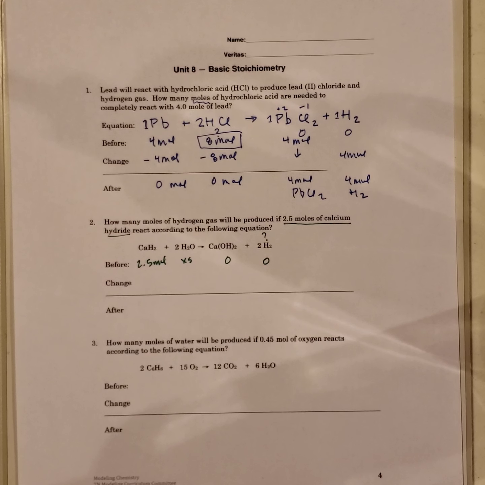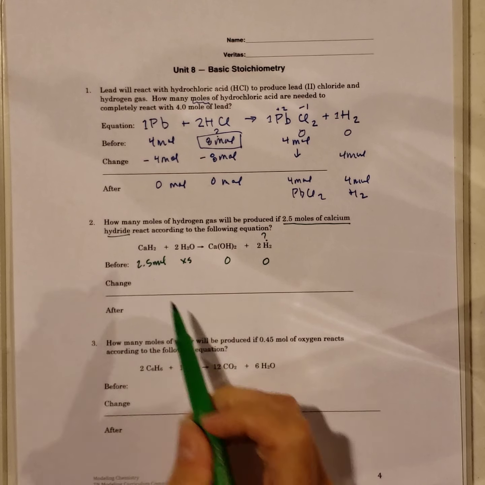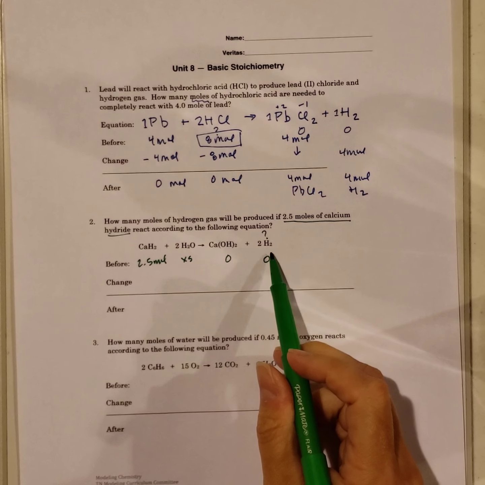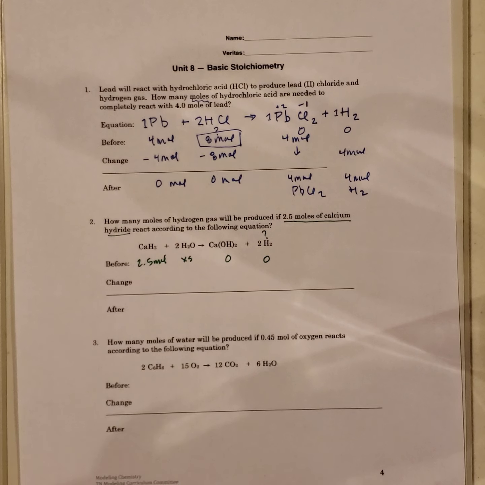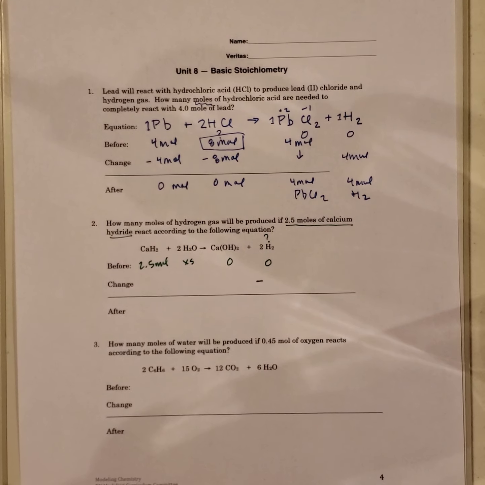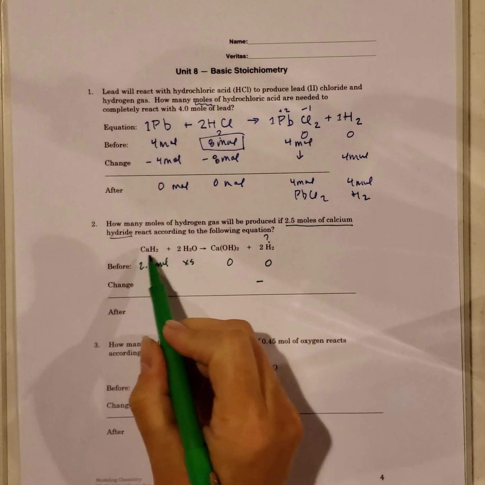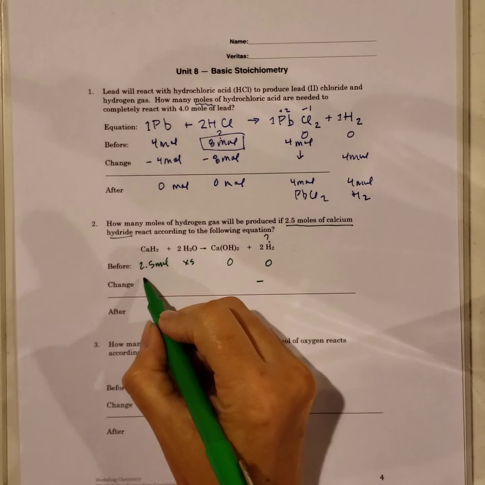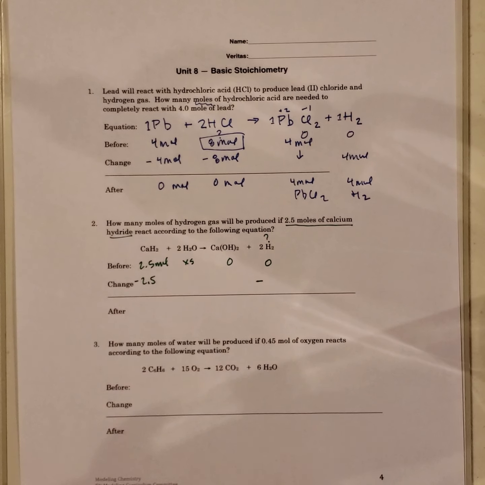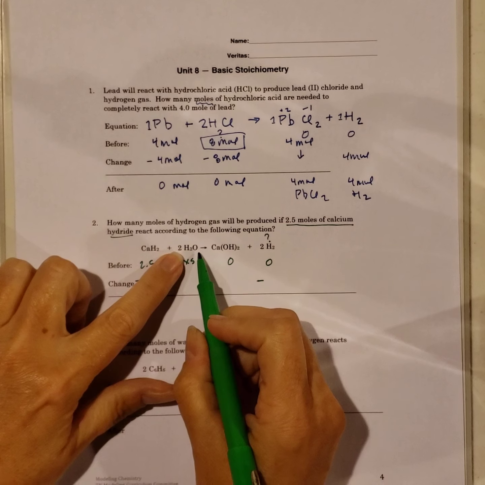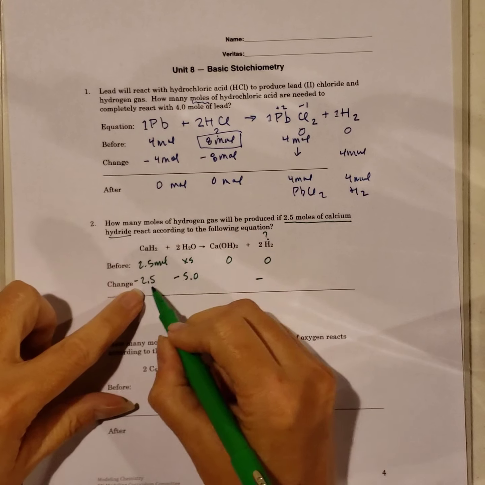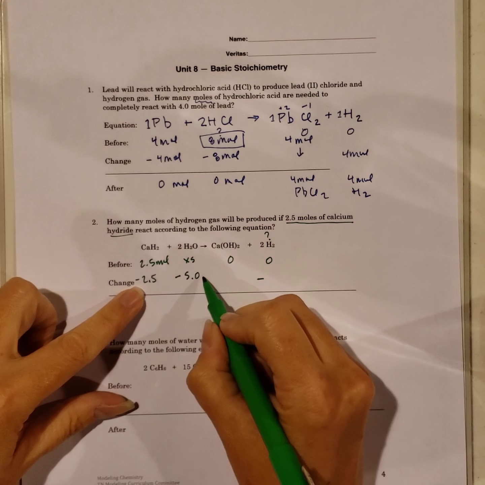All right, so now this is what we were given. This is what we want. So we want to know the number of moles here. We have a 1-to-2 ratio. So if I use up all of the calcium hydride, I'm going to use up 2.5. The water is twice as much, so that means we will use up 5 moles because 2.5 times 2 gives us 5.